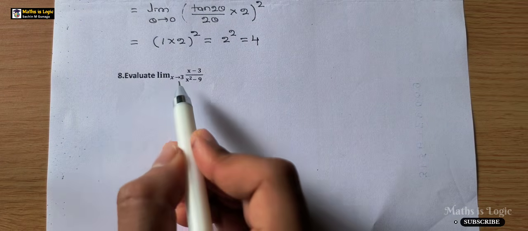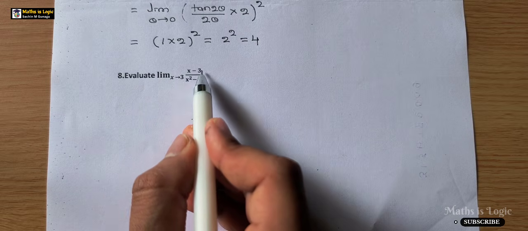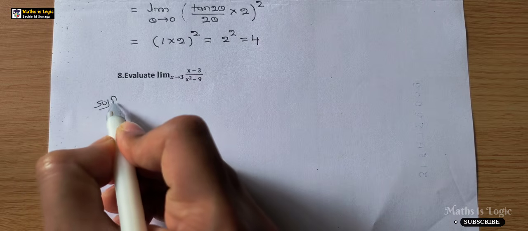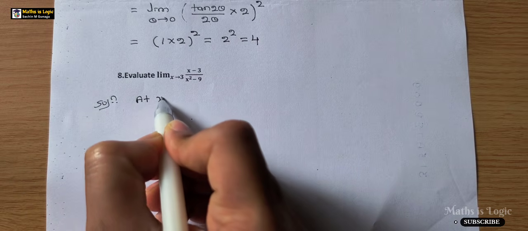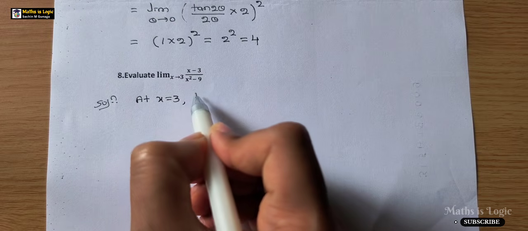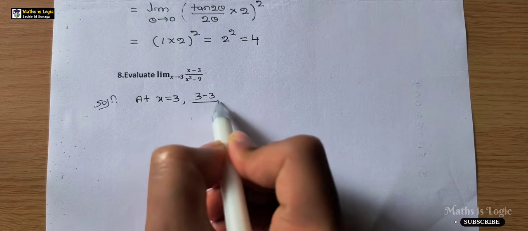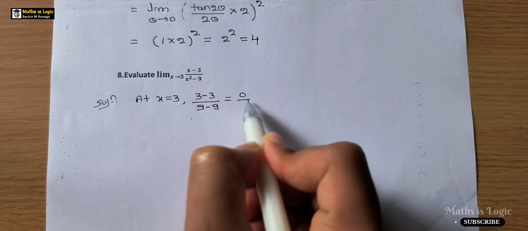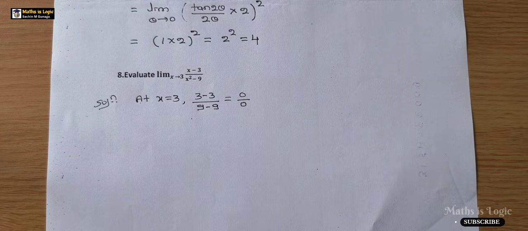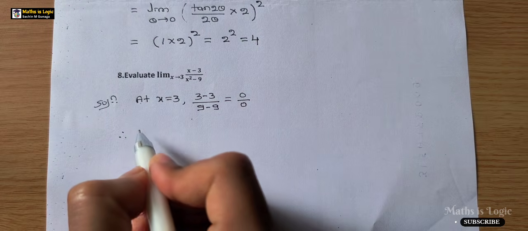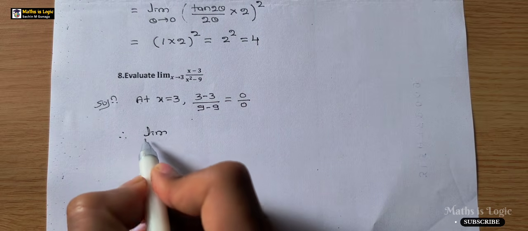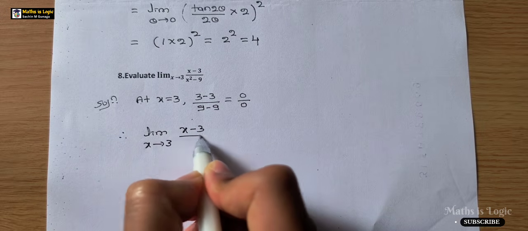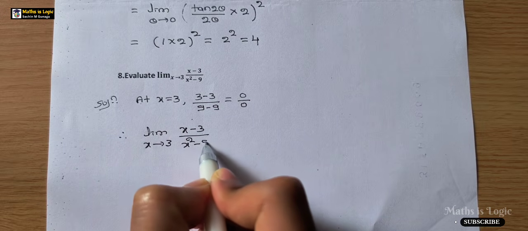Eighth, evaluate limit x approaches 3, x minus 3 divided by x square minus 9. Solution. First, at x is equal to 3, you substitute. So this is 3 minus 3 divided by 3 square is 9, minus 9. So which is equal to, again we are getting indeterminate form. Therefore, write the given question: limit x tends to 3, x minus 3 divided by x square minus 9.